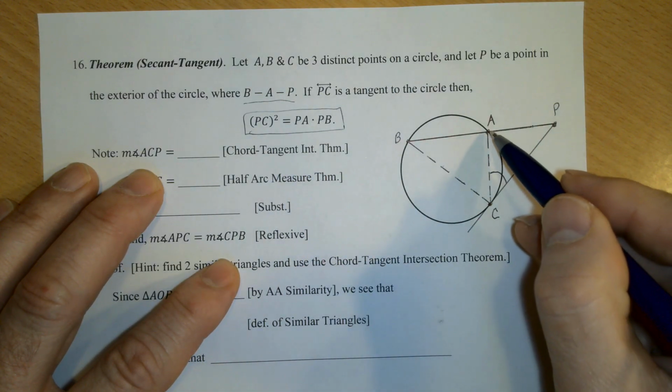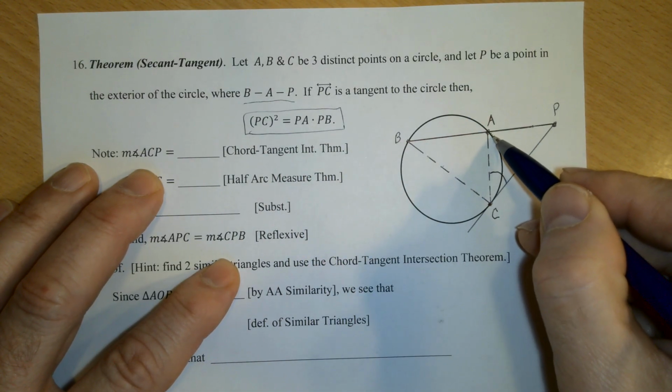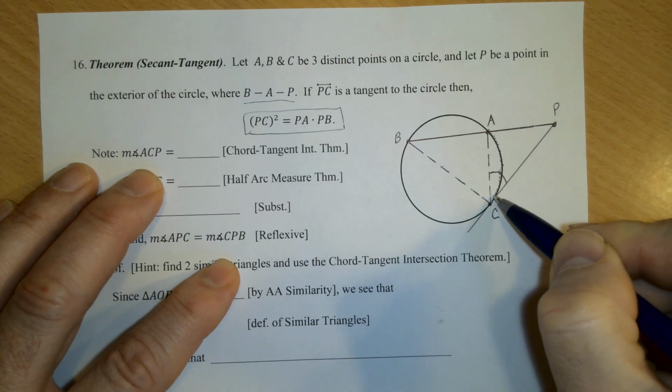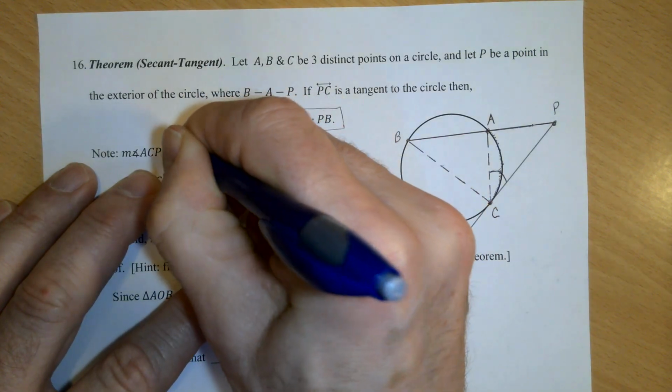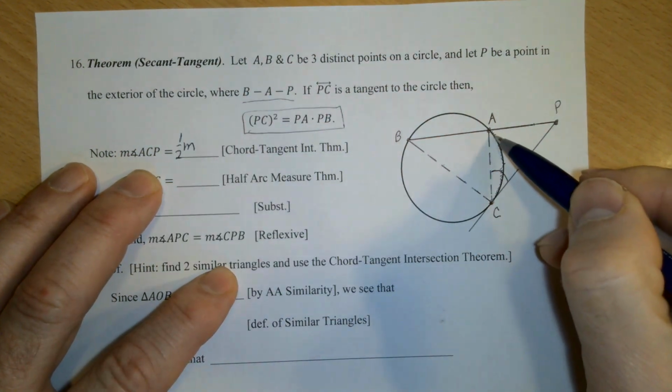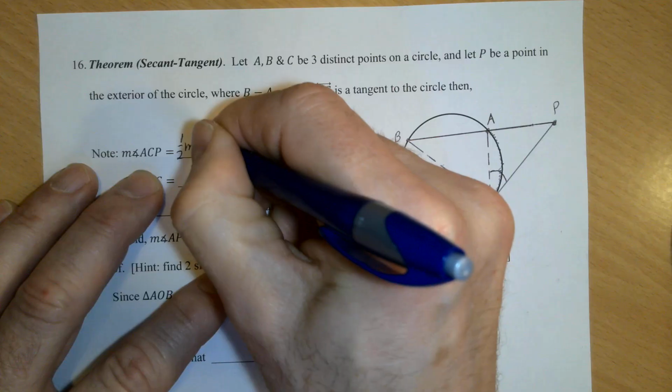We know that it's equal to 1/2 the measure of this arc. So let's write that down. 1/2 the measure of arc AC.